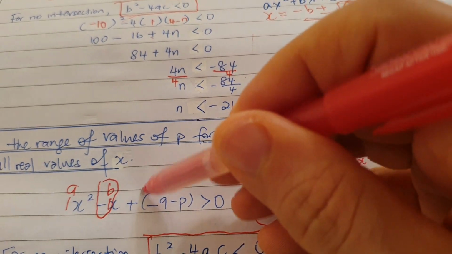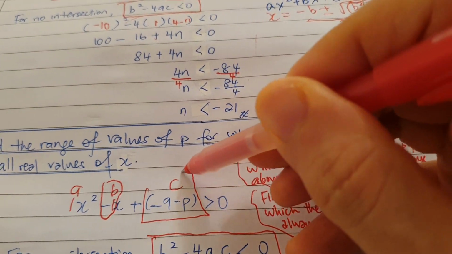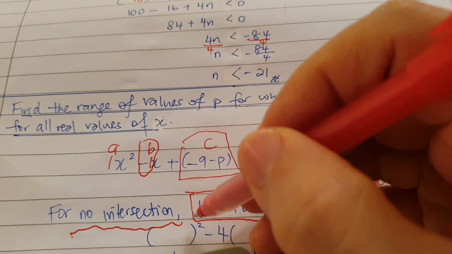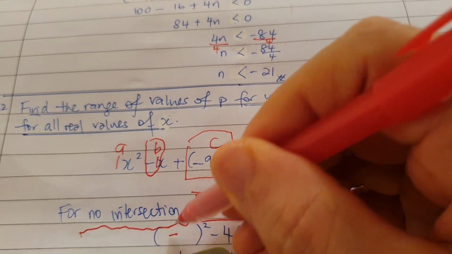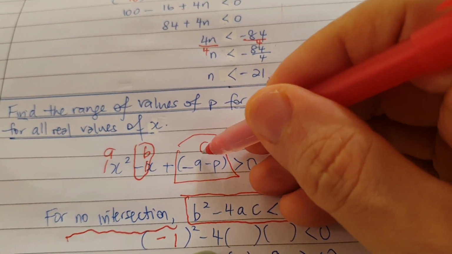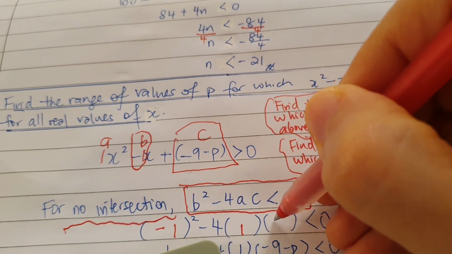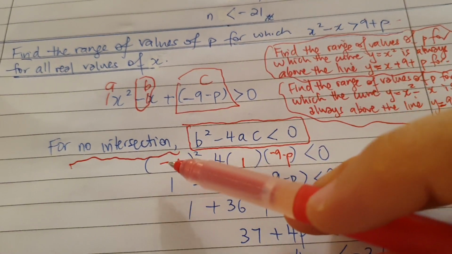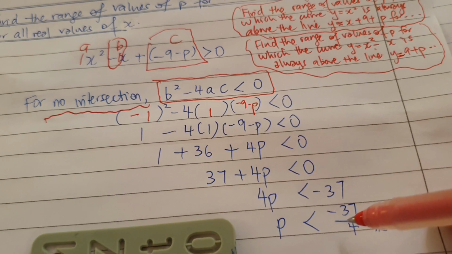I like to write it like that so that when I substitute into the b squared minus 4ac, it is very clear. Let me just do this part first, then later I talk about something else. A is here, and so you square this, then you get this answer.